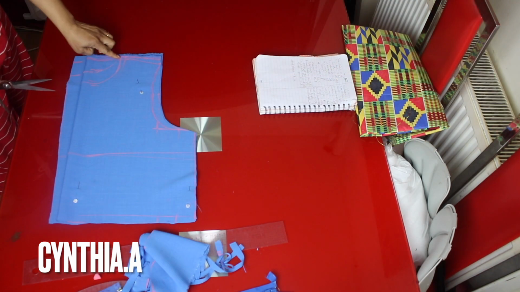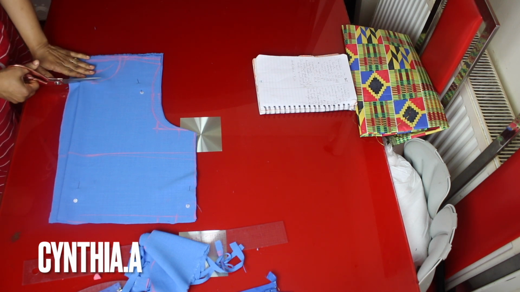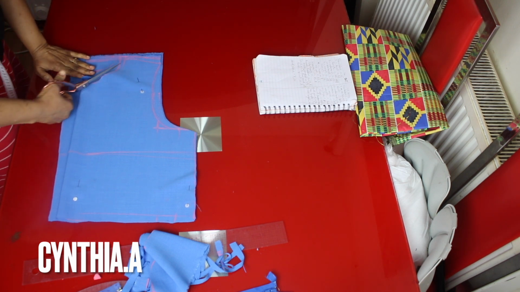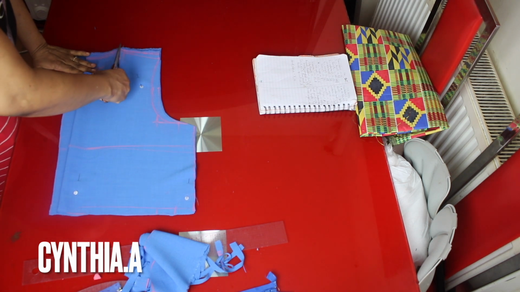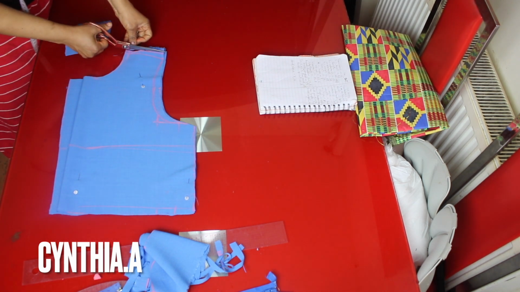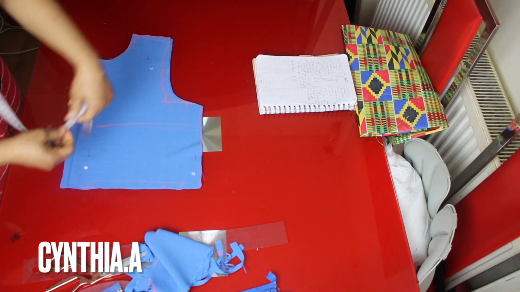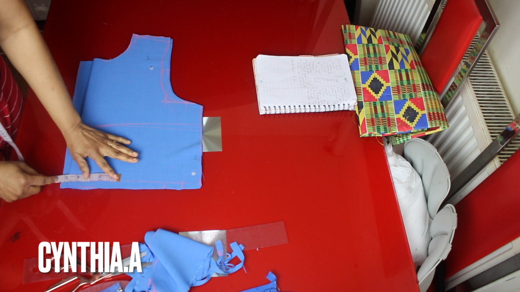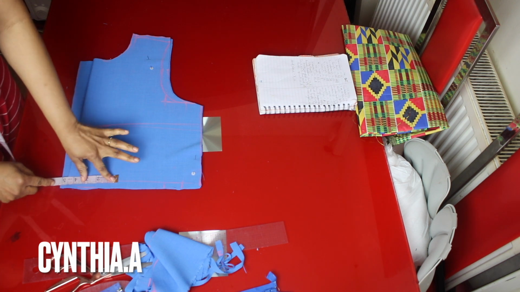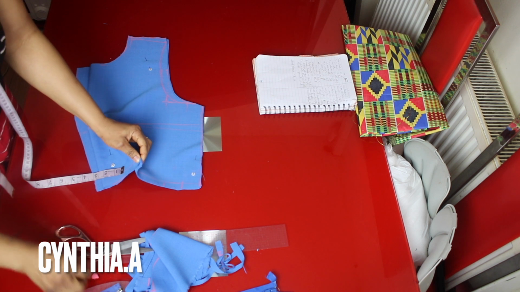Cut the neckline now. I'm using the same neckline for the front and the back. So I'm using this 3.5 inches for the neckline, both the front and the back. Don't forget to add your sewing allowance at the shoulder. I'll mark my dart. The dart measurement is 8 inches, divided by 2 is 4. I'll add half inch for sewing allowance, that is 5 inches.